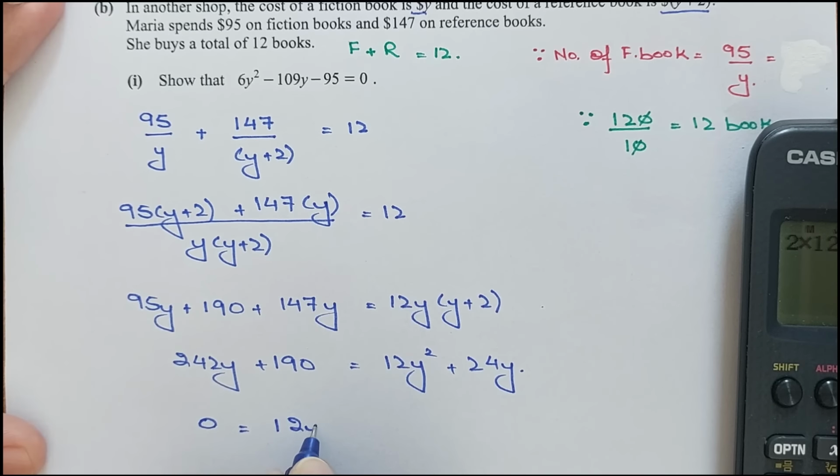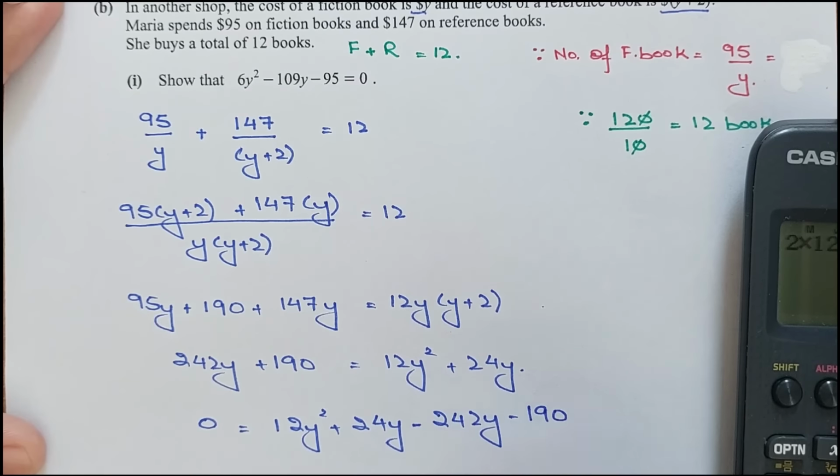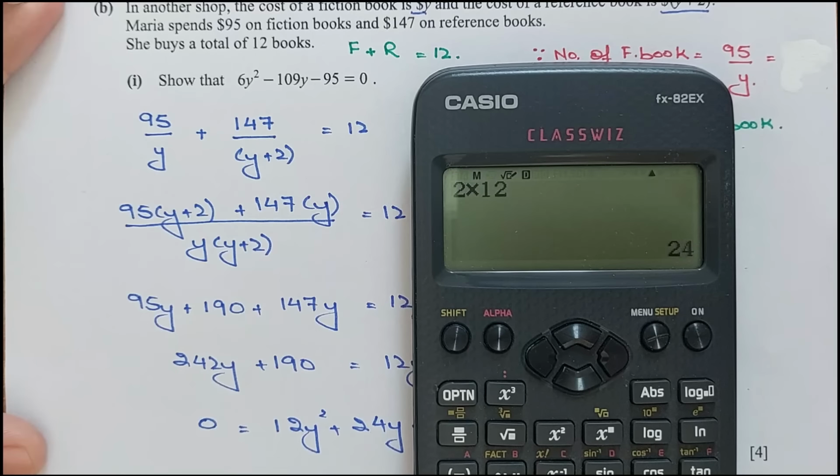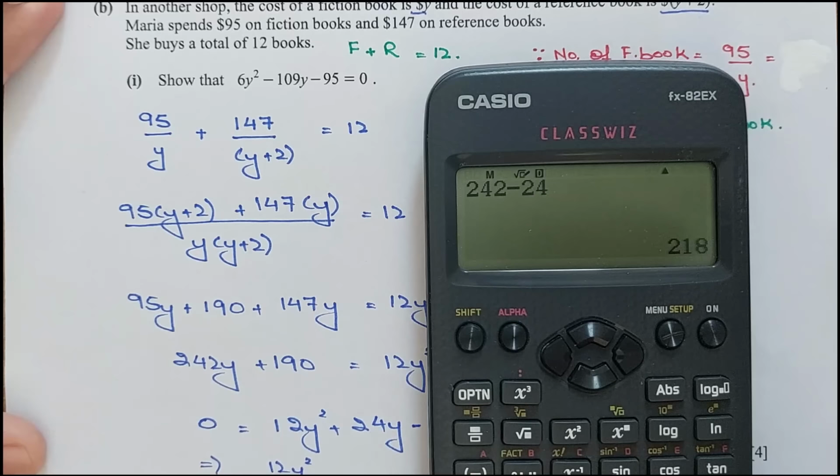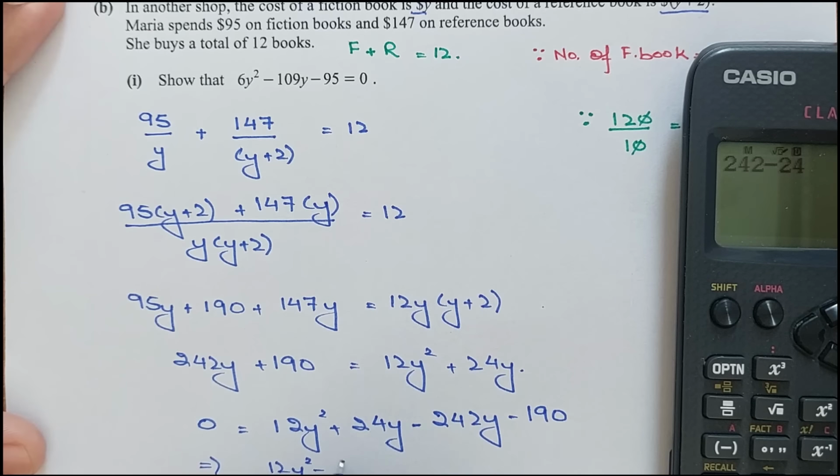We have 12Y square plus 24Y. These two terms become negative because we are shifting, so minus 242Y and minus 190. 242 minus 24, so this equals 12Y square minus 218Y minus 190 equals 0.